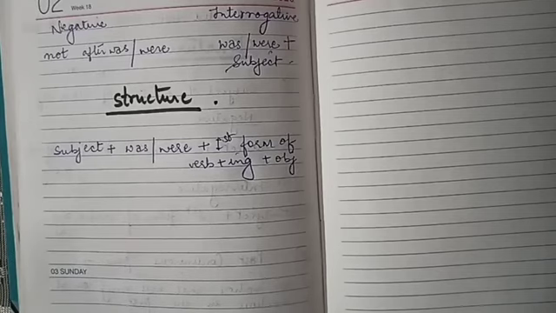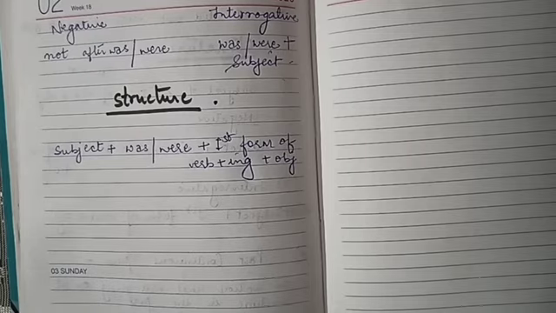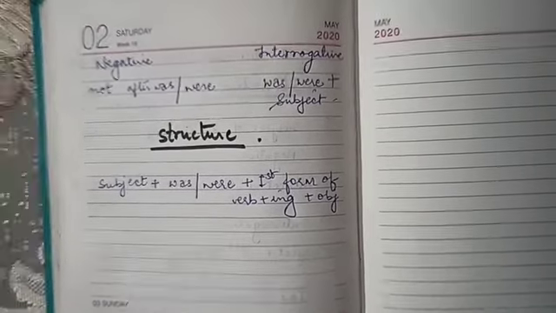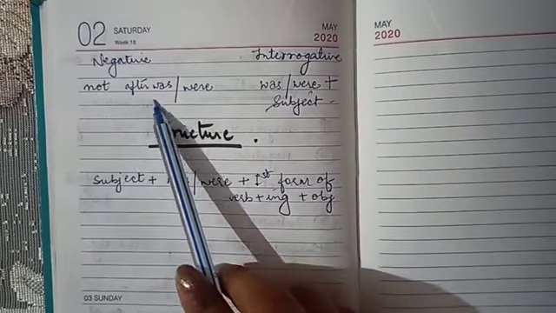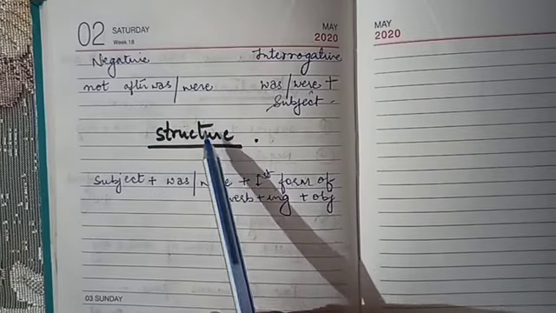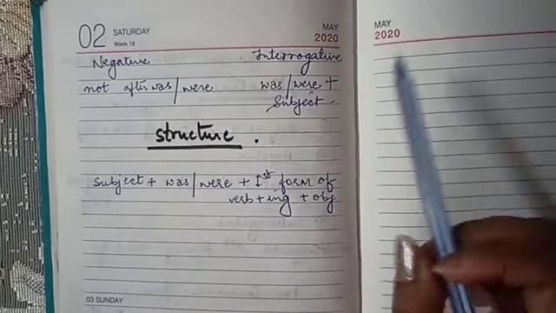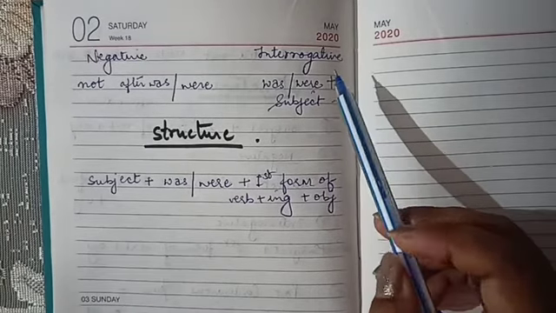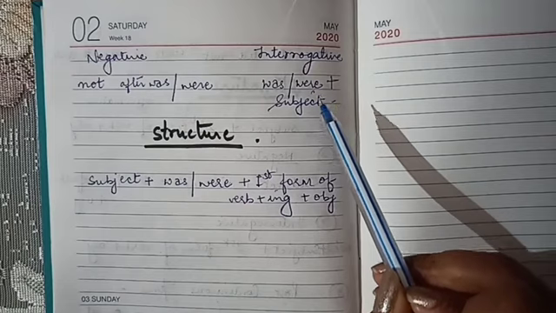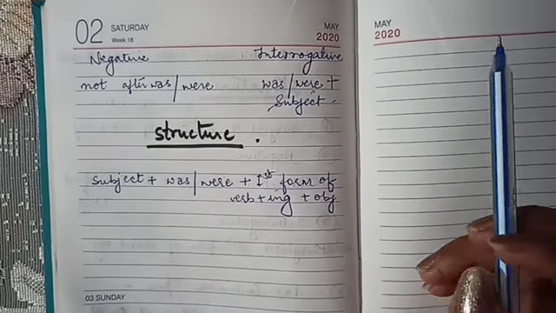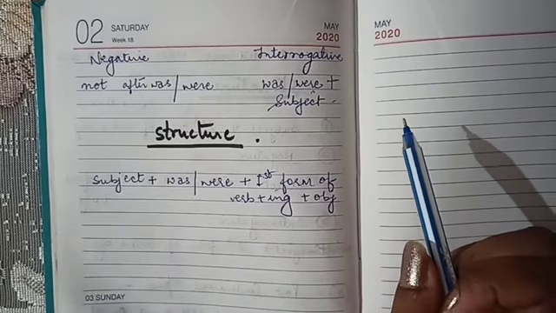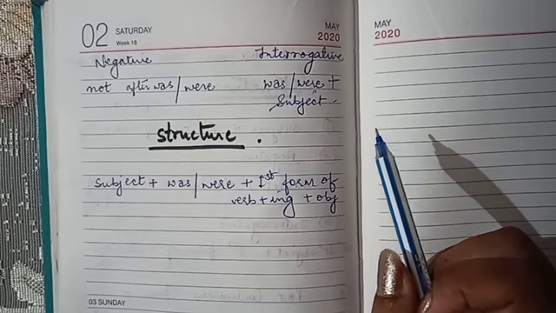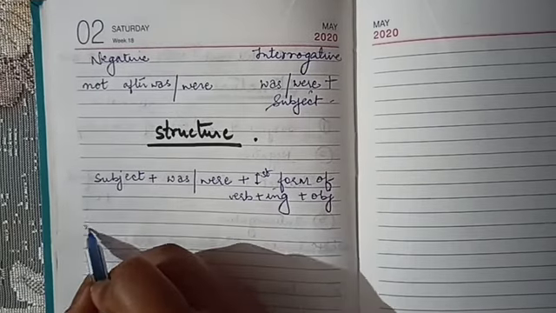If I need to change it into a negative sentence, like I've already written on top, you'll place not after was or were. And if you need to write it in interrogative form, then you will place was or were before the subject. Now moving on to the next, that is past perfect tense.